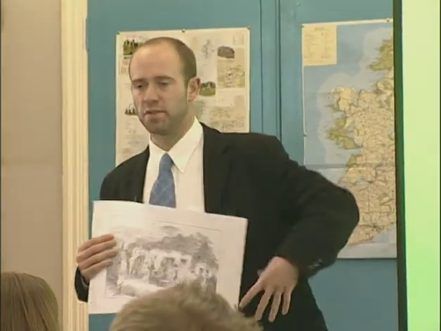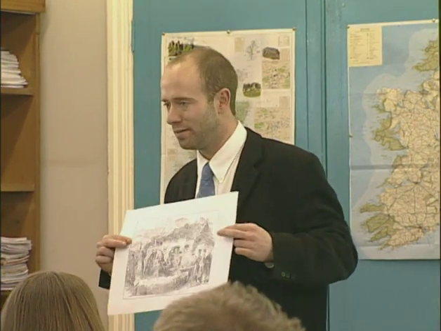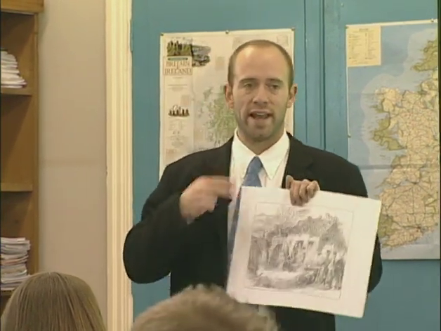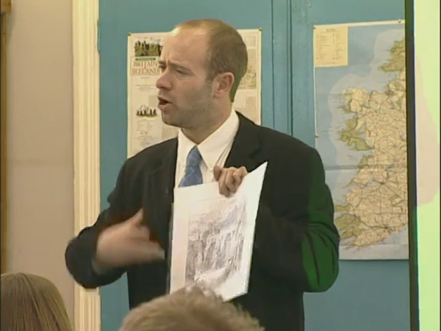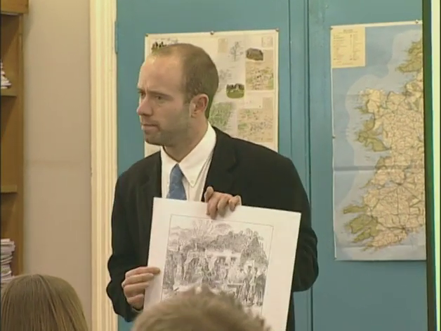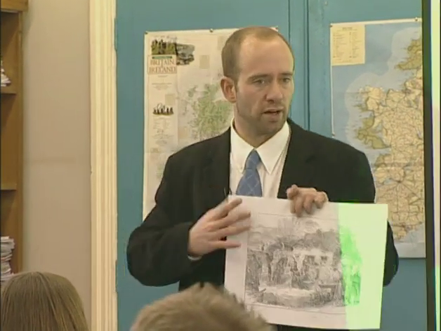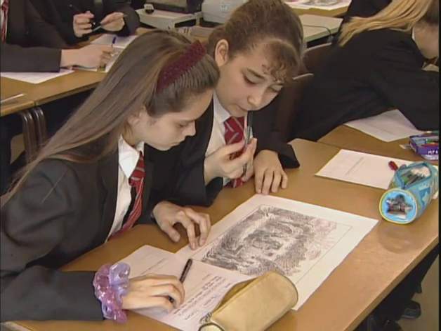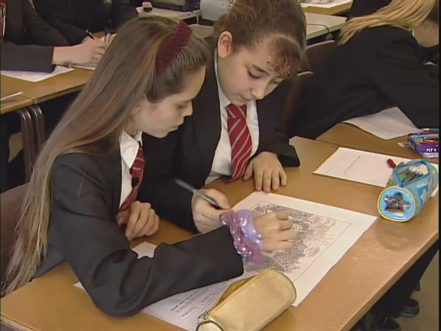Now, the kinds of things that I'm looking for are very simple observations about who appears in the picture. Can you identify any of the people, not by name, but who might they be? What job might they do? What's going on in the picture? So, 2 minutes, starting now. See how many labels you can add to the outside.